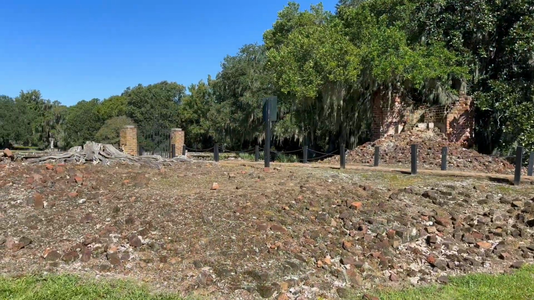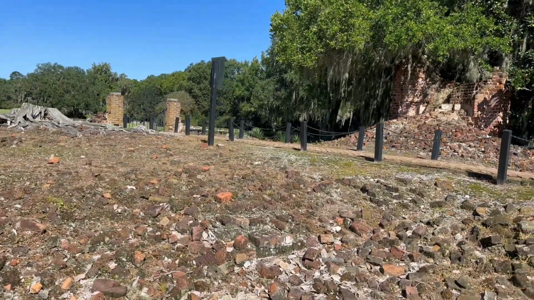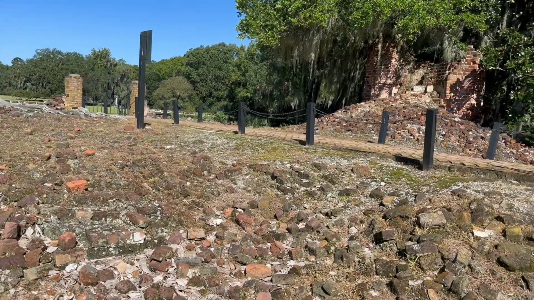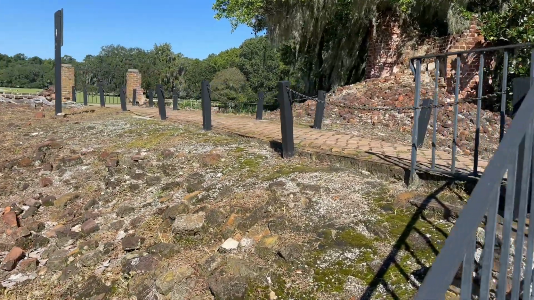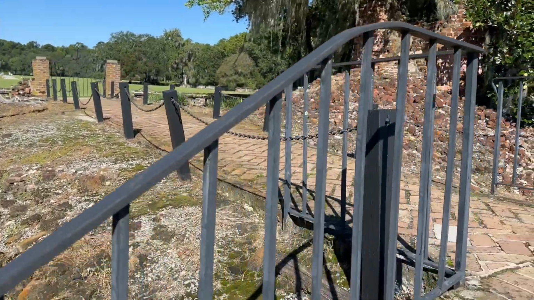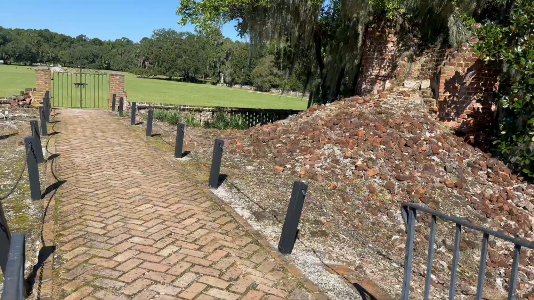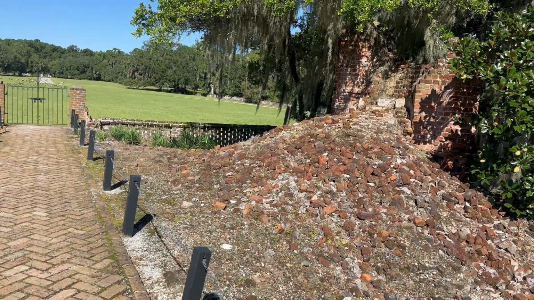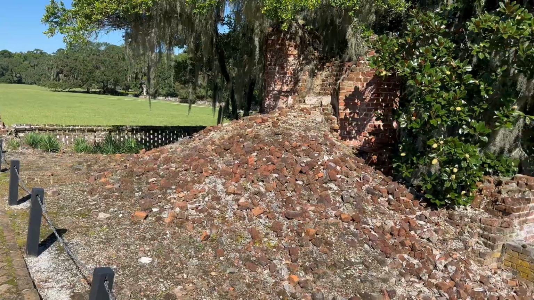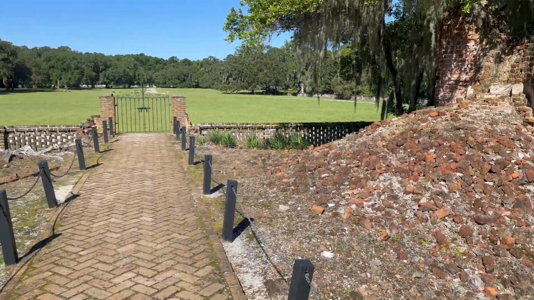So what you're looking at is the ruins from the original house that was burnt by Union troops during the Civil War, and then later an earthquake tore down a lot of the rest of the foundation, but the original steps remain. And this will look familiar from the movie The Patriot, because in this location is where the scene with the fireworks would take place, and where the boat explodes in the background during the party. But we'll get to that in just a second.